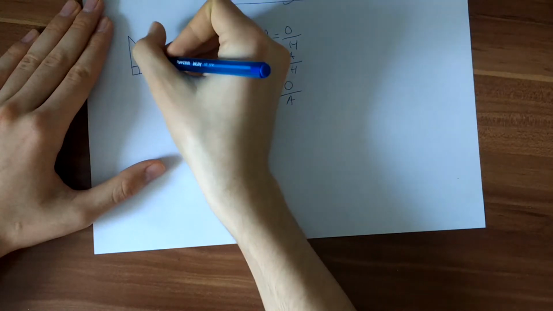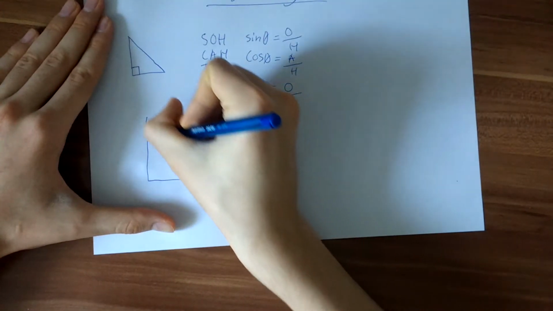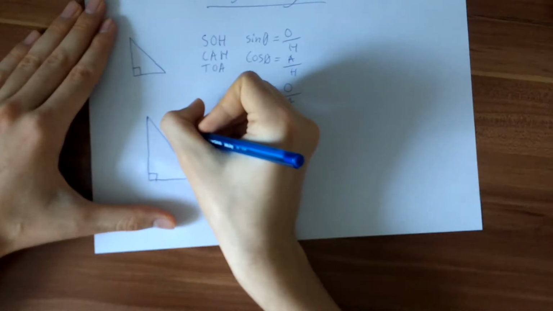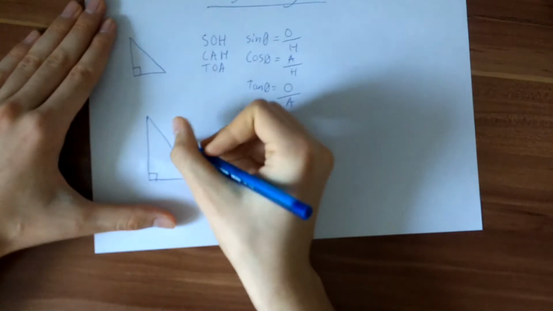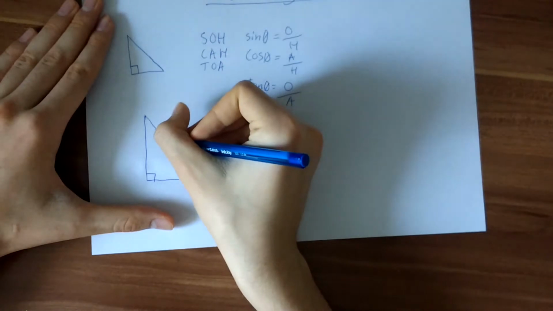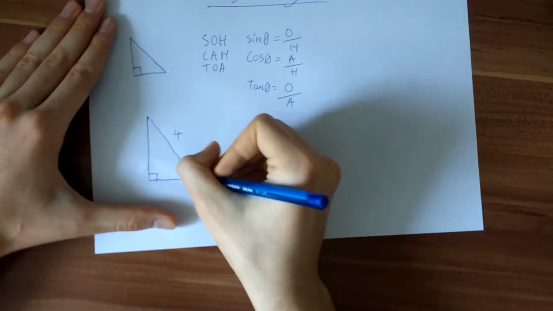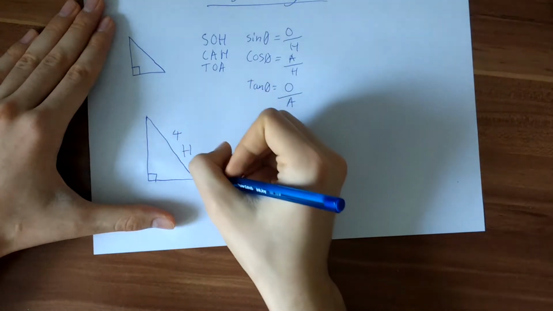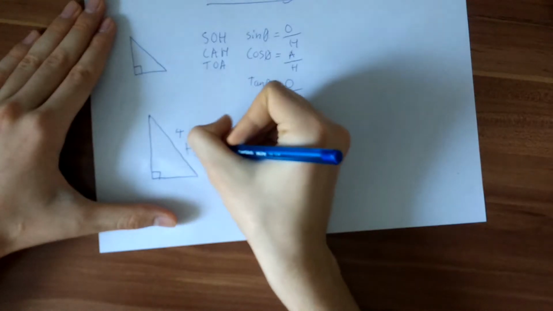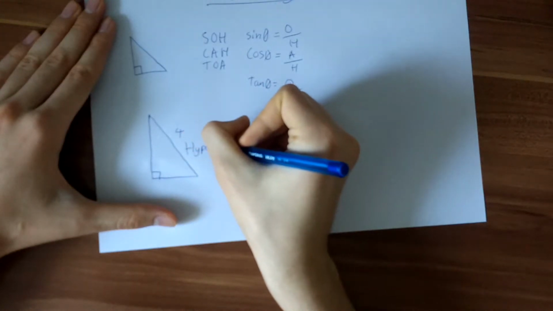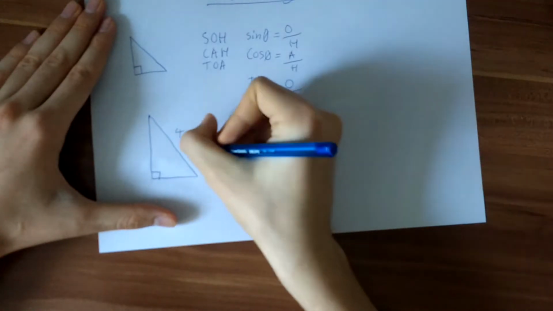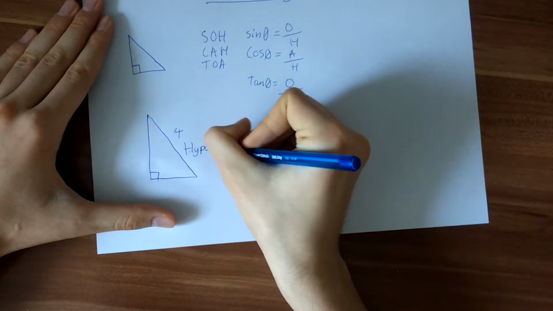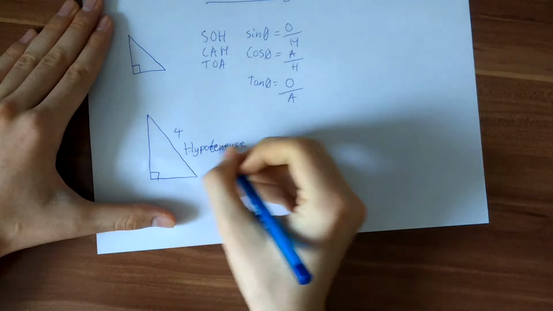So let's say you have, what I was talking about before, the right angled triangle. We have a right angled triangle with a side of 4 for this side. Now the longest length of the triangle, which is opposite to the right angle, is called the hypotenuse. Let's write the whole name, because I'm trying to teach what this is called. Hypotenuse. It's quite a hard word to spell.